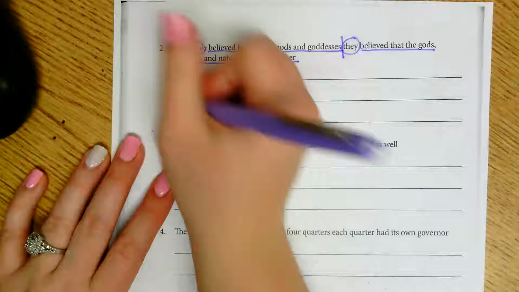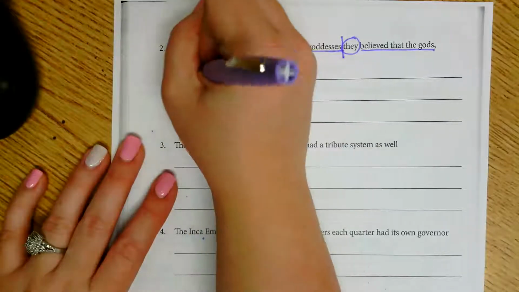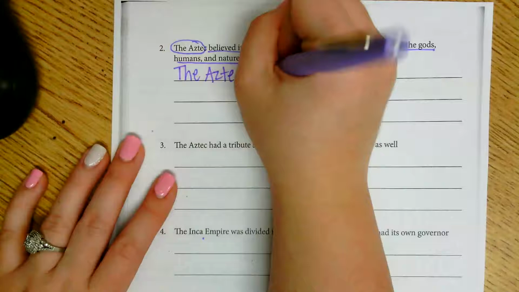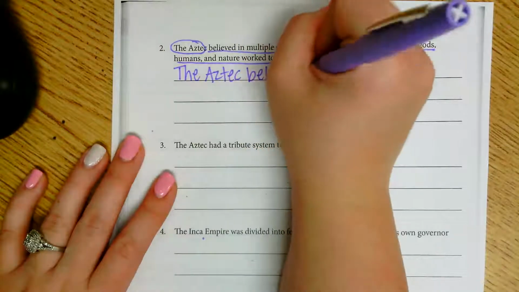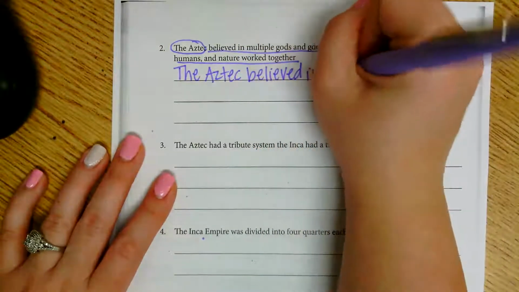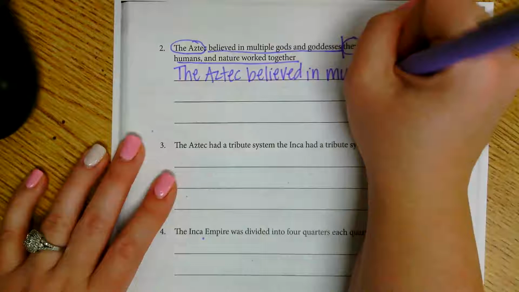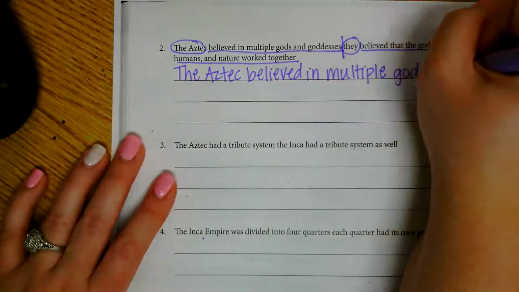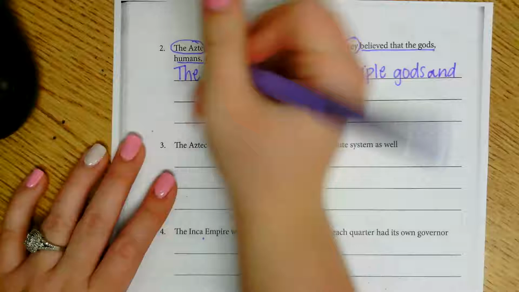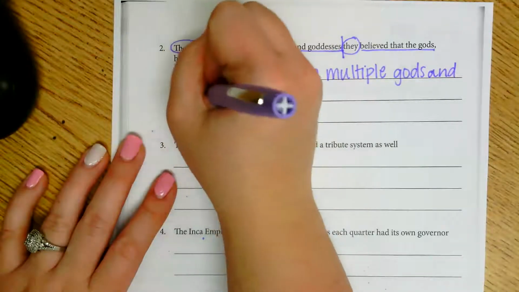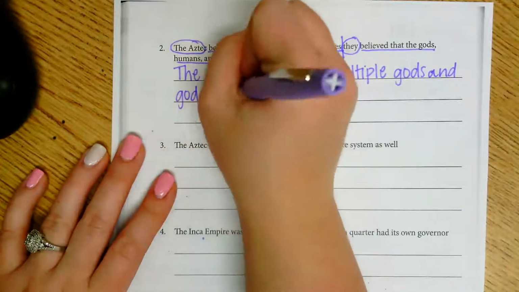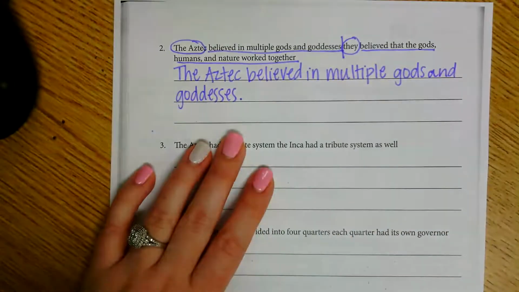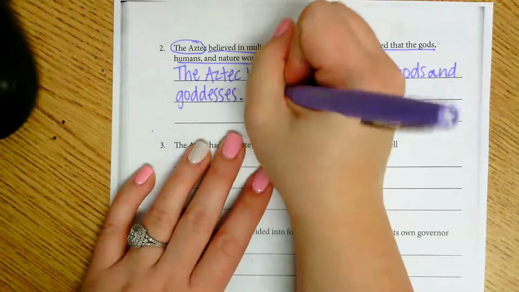So when we rewrite this, we're going to say the Aztec believed in multiple gods and goddesses. Don't forget your period at the end. We're starting a new sentence, so we need a capital letter.